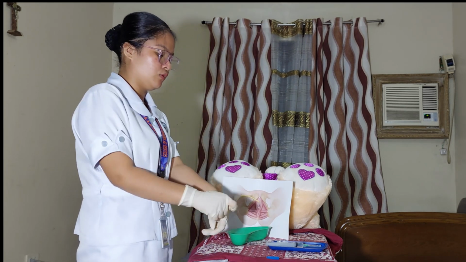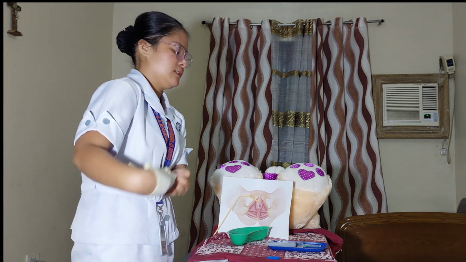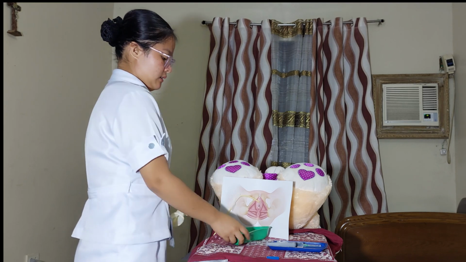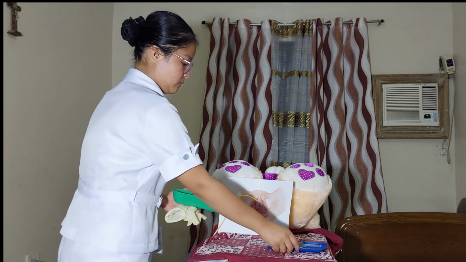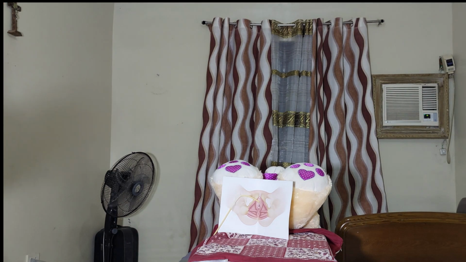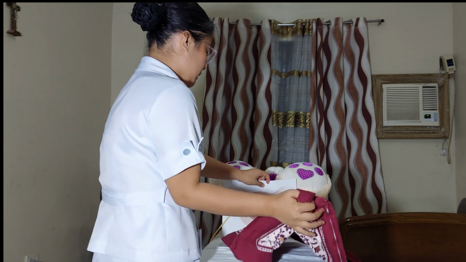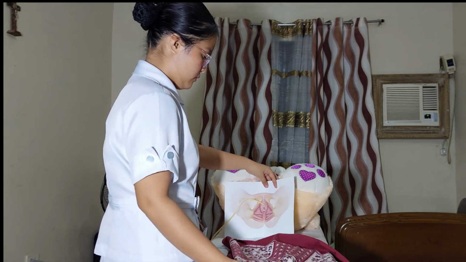So now I'm going to remove my sterile gloves and dispose of them together with the urine. And I'm going to position my patient in her normal position, and I'm going to drape her. I will remove the protective pads.